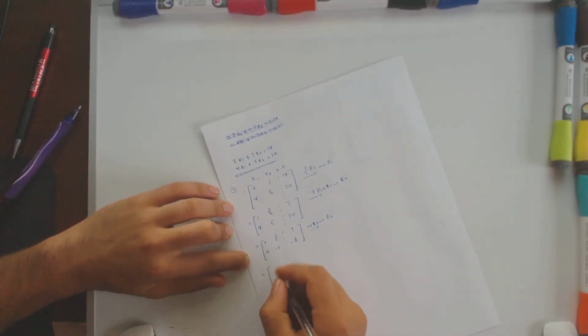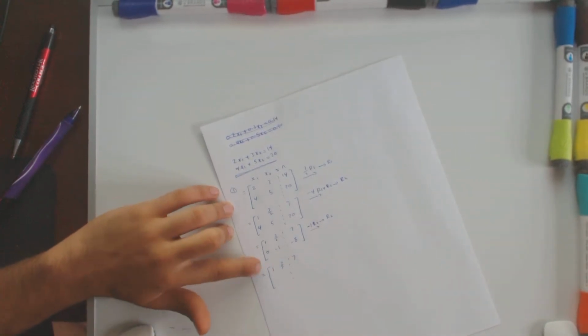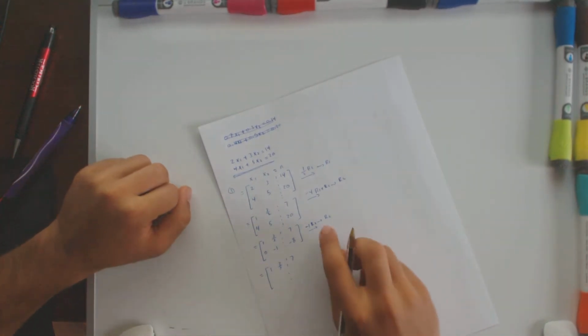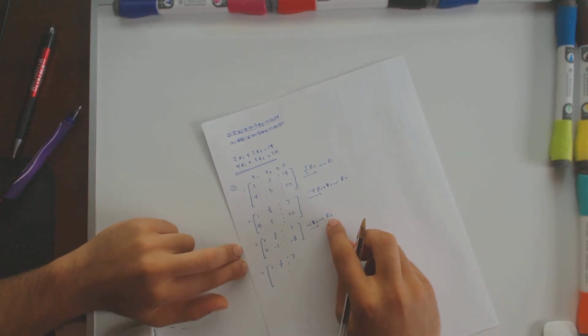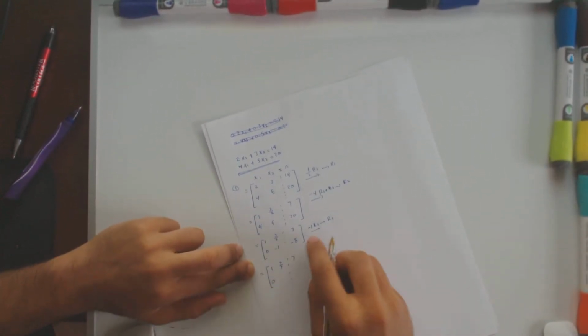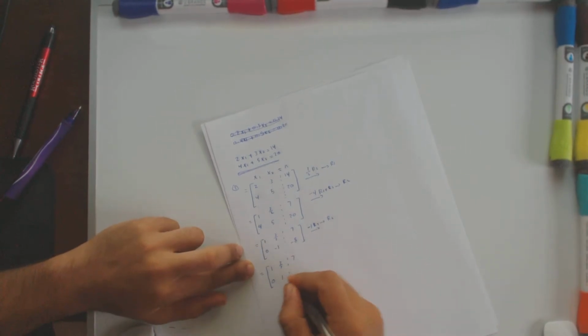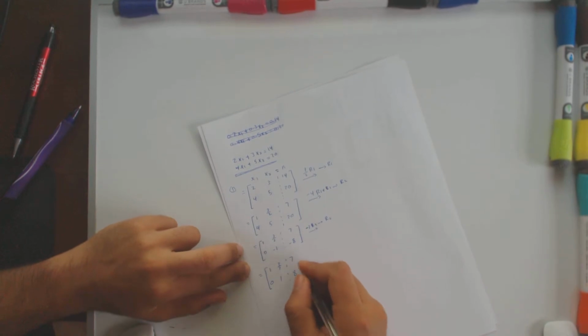So 1, 3/2, 7. I'm just writing these numbers as they are, because we are not multiplying anything for R1, but we are multiplying for R2. So -1 times 0 is 0. -1 times -1 will be 1. And -1 times -8 will be 8.